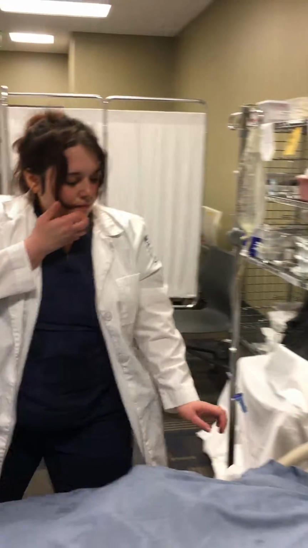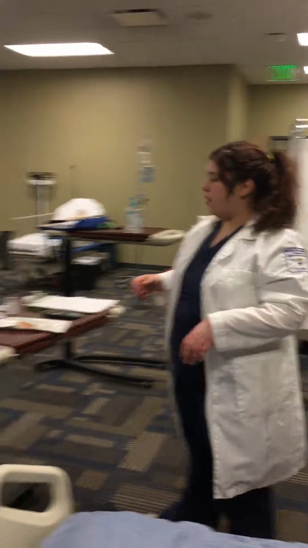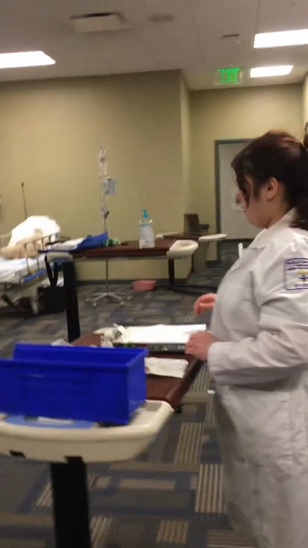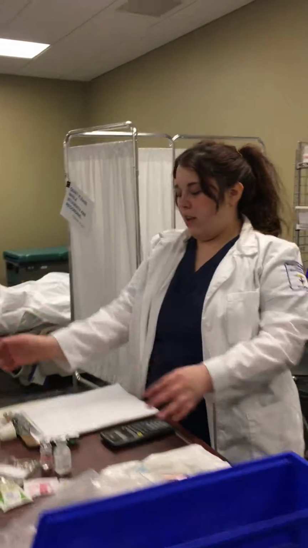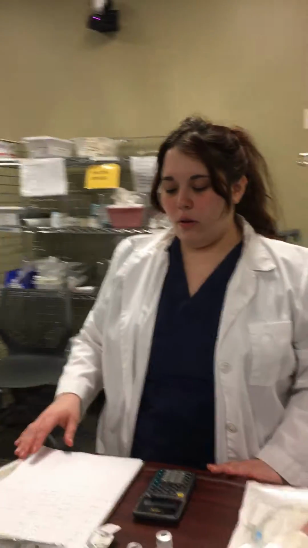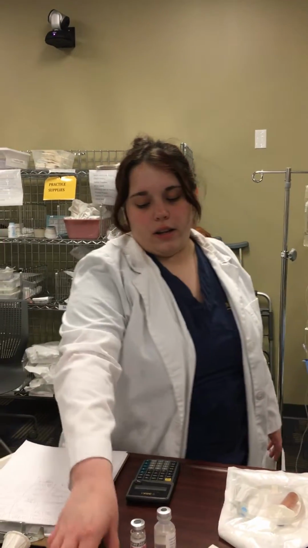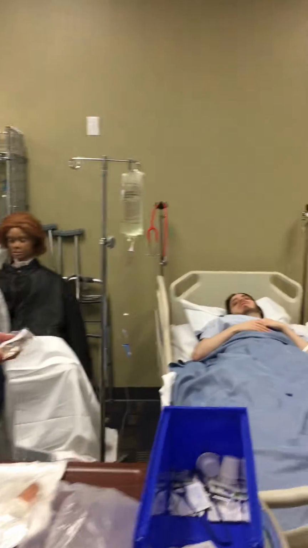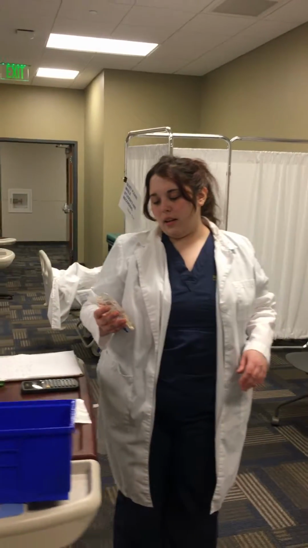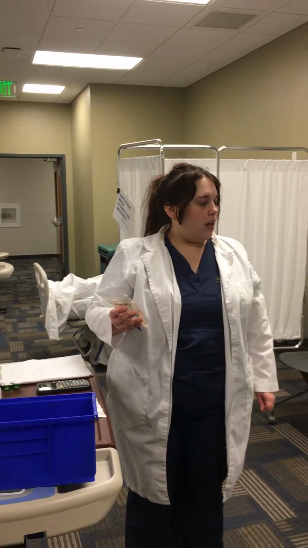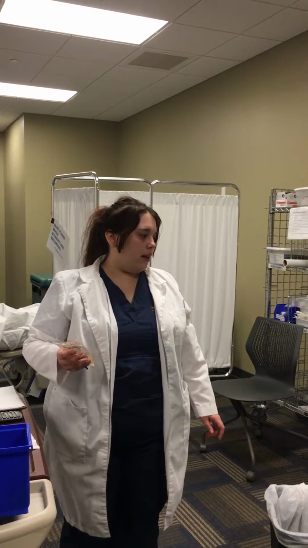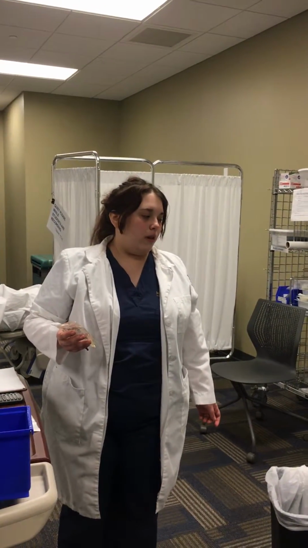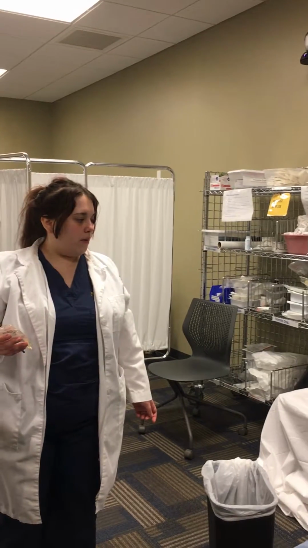And now Mr. Knight is scheduled to receive an IV piggyback of Kefsol, which is an antibiotic. So I'm going to explain that to him. Mr. Knight, you are scheduled to receive an IV piggyback solution of Kefsol, and it is an antibiotic used to treat your pneumonia. So we're going to go ahead and give that to you.